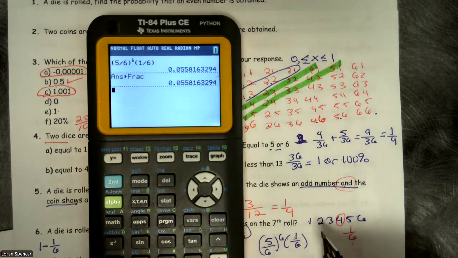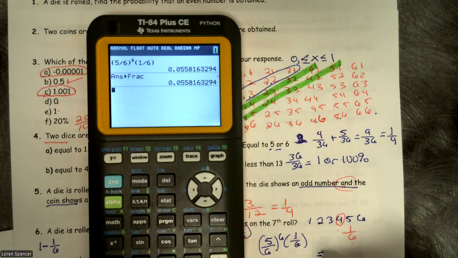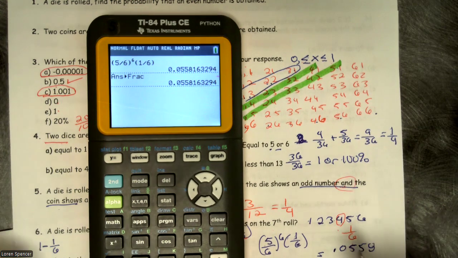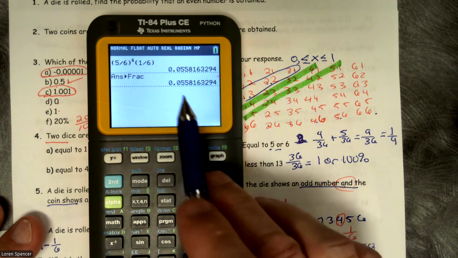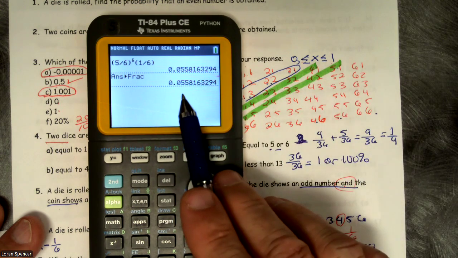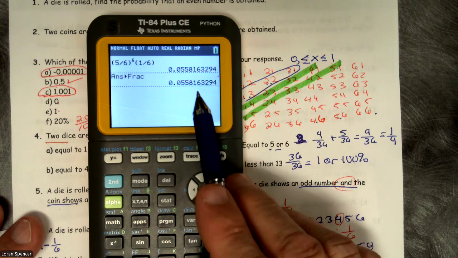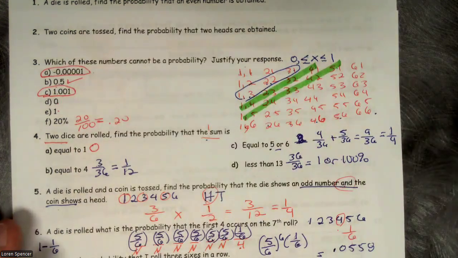Didn't like it. So at this point, we're just going to go with a decimal in our answer, and it's going to go 0.0558. And for this class, we like to truncate at 4 decimal places. So go 4 decimal places and truncate, which means just cut it off. Don't worry about rounding. All right?